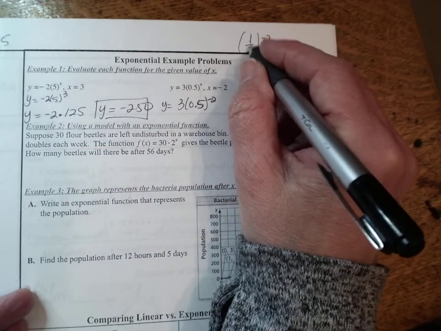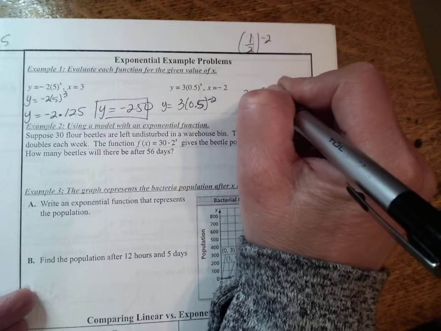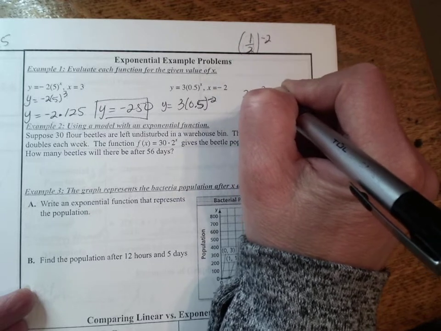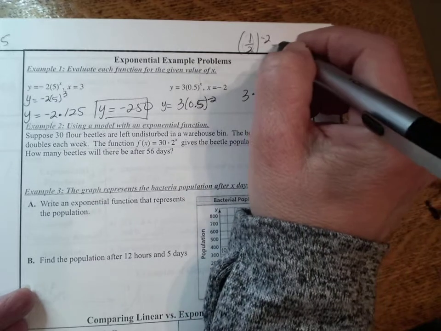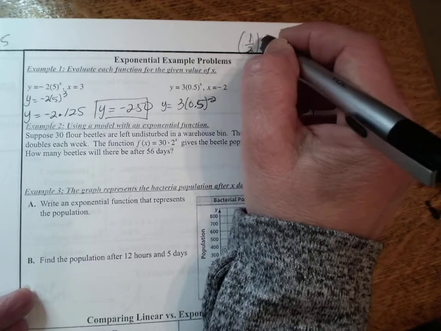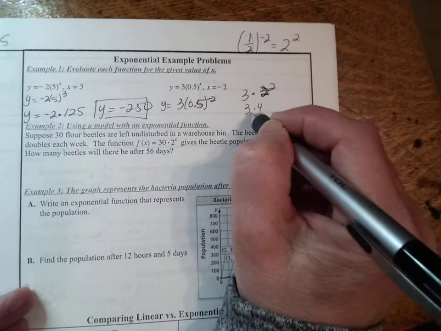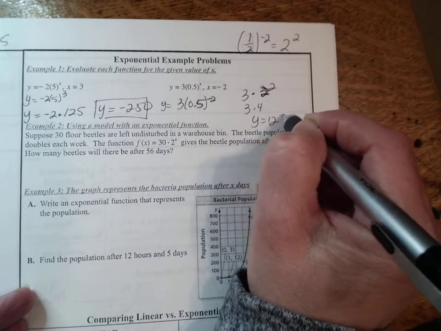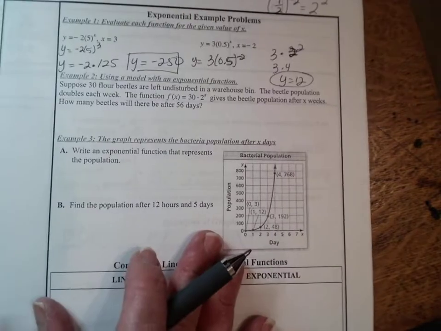So 1/2 to the -2nd means the negative, you're going to do the reciprocal. So you're going to have 2 squared. If you do the reciprocal, it makes that exponent positive. So you're going to have 4. So 3 times 4 is going to be 12.